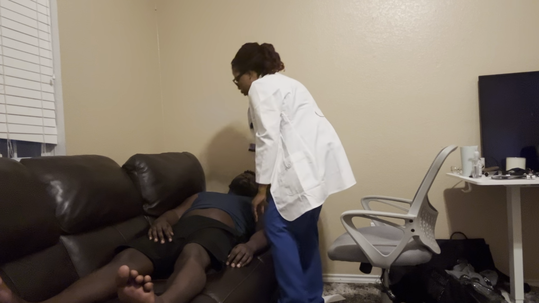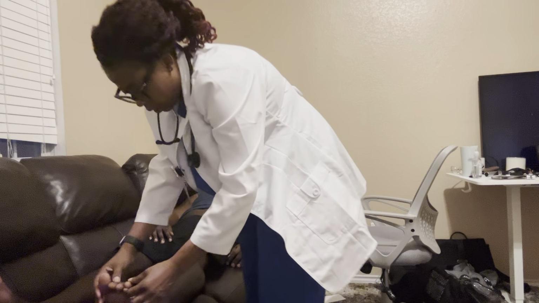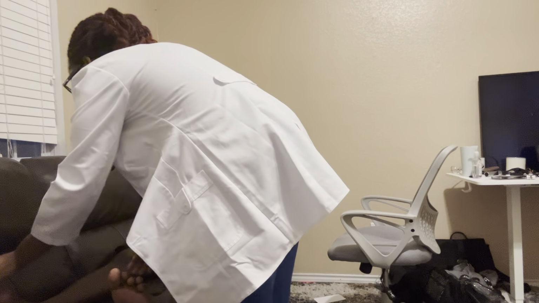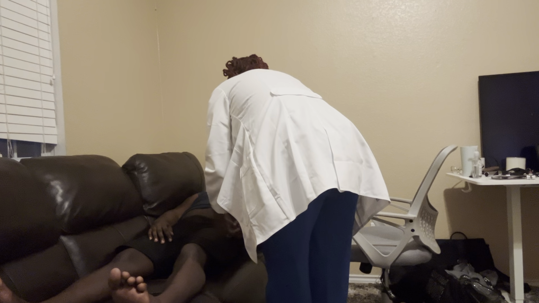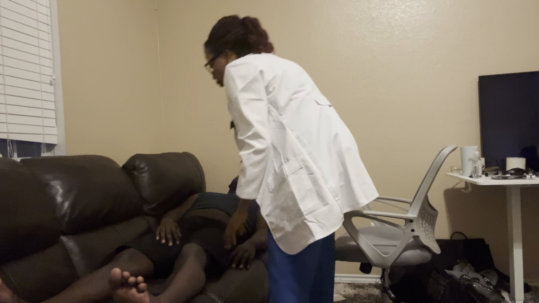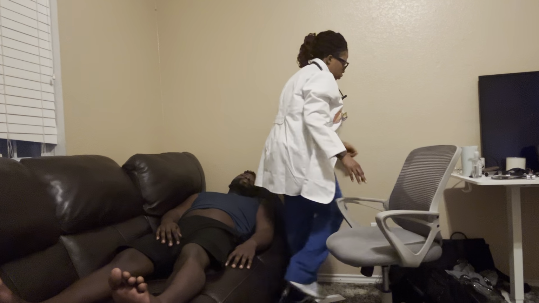Okay, next I'm going to go ahead and test for capillary refill. Less than 3 seconds. Can you see it? Yes. Capillary refill of the upper extremities. Okay, less than three seconds. Okay. Next, I'm going to ask you to sit up for me.